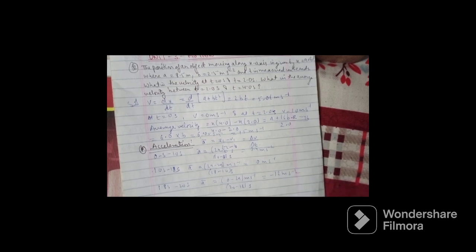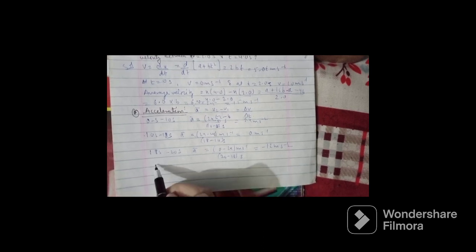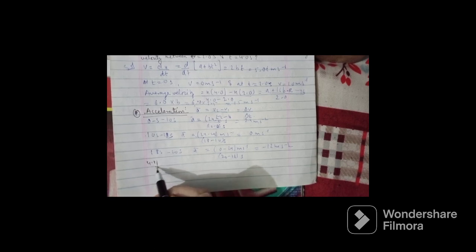So now we plot this diagram here. The acceleration axis values are 4.8, 2.4, then 0, minus 2.4, minus 4.8, minus 7.2, minus 9.6, and then minus 12.0.